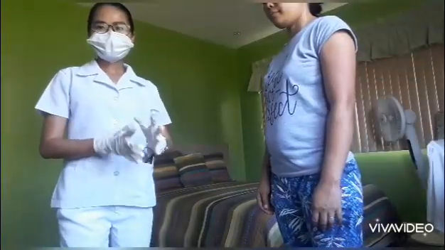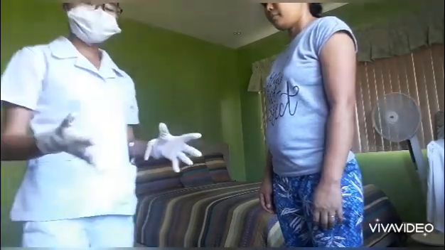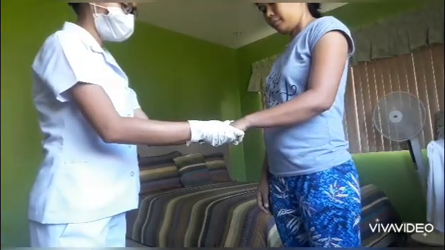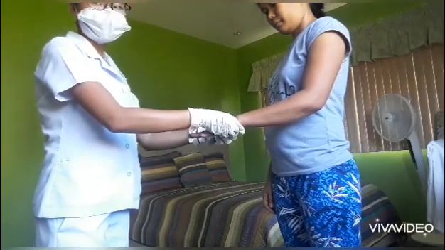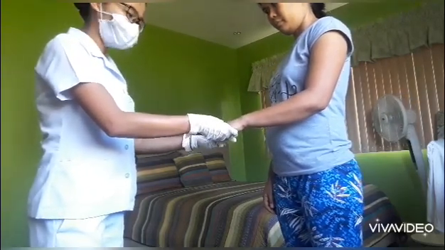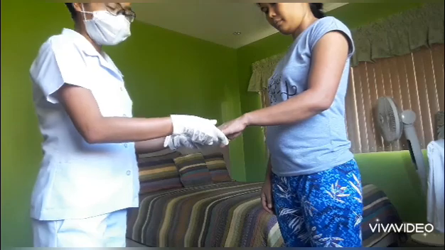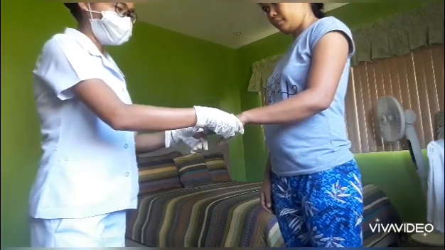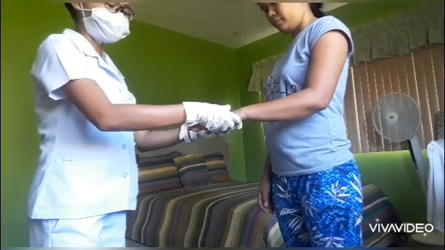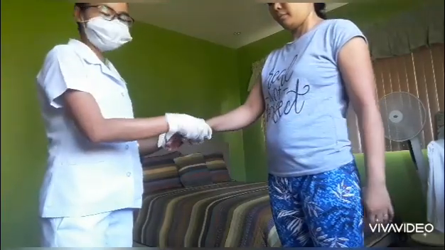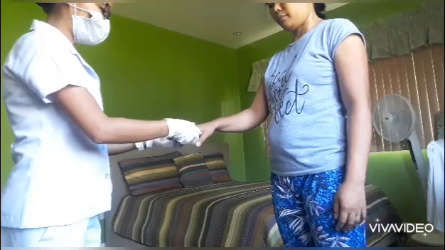So next, I'm gonna palpate the wrist and the hands of the patient. Okay. In palpating, we're looking for any enlargements, and ask the patient if she feels any pain while you're palpating her wrist and her hand. We should do this palpation in both hands. Do you feel any pain, ma'am? No.